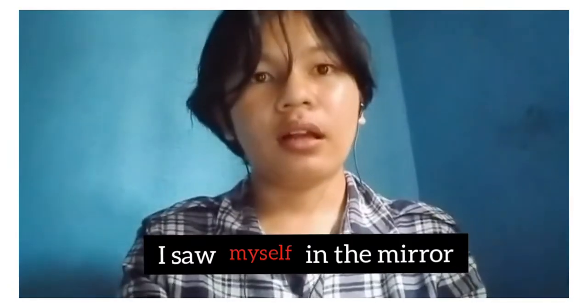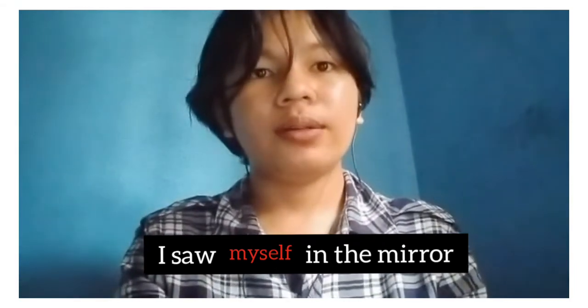Words that are reflexive pronouns, namely: 1. Singular: myself, yourself, himself, itself. 2. Plural: ourselves, yourselves, themselves. Example: I saw myself in the mirror. Myself refers to I. I see myself. Wijaya still does not trust herself. Herself refers to Wijaya. Wijaya does not believe in herself.